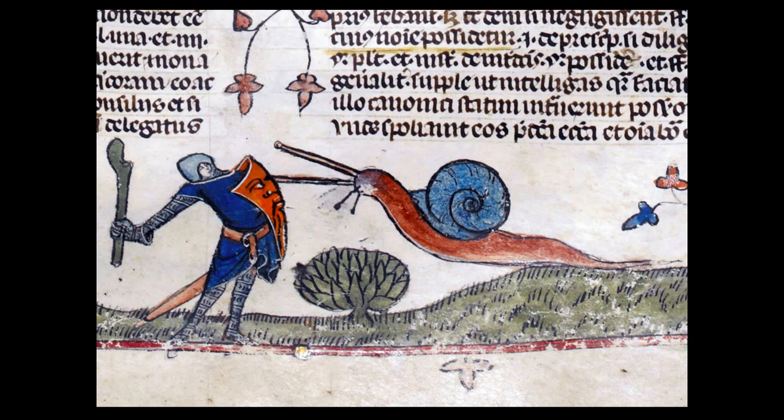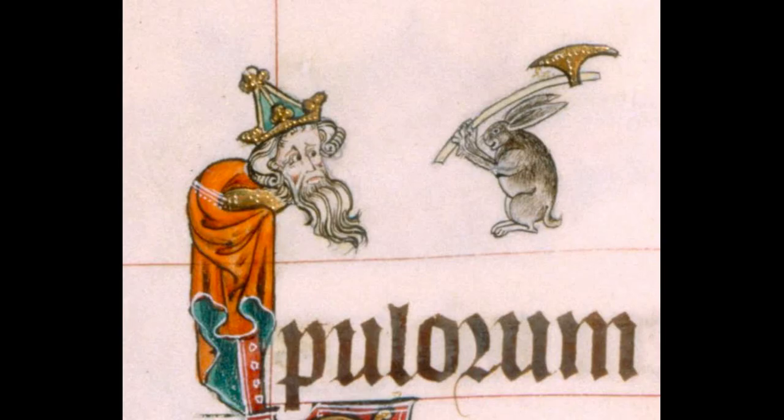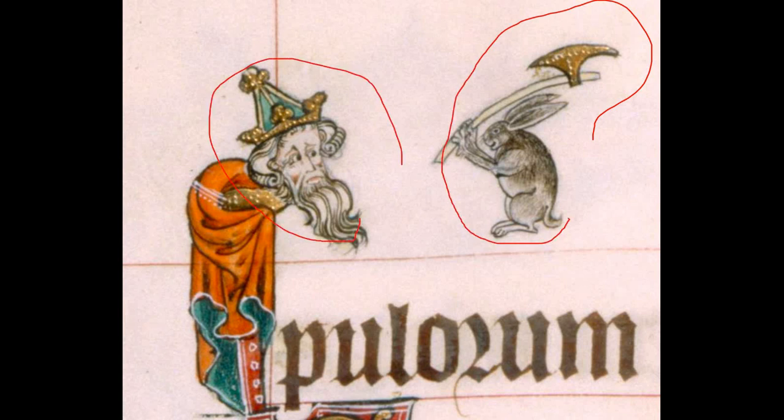So you have knights in deadly peril of gigantic homicidal snails. You also see rabbits in profusion. Here you have a dog who is a king instructing his dog knights to attack this castle with rabbits, and the rabbits are defending it. And sometimes you just have kind of strange rabbits going after people with axes. In fact, you see a lot of these absurd things.